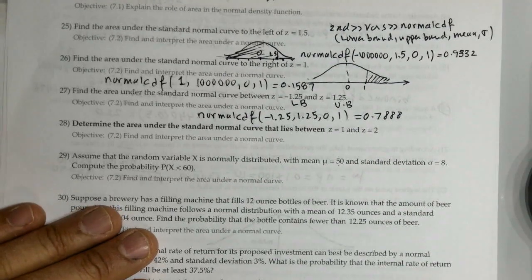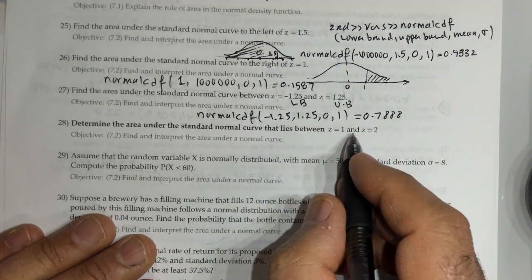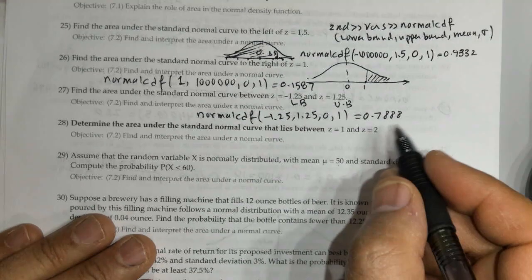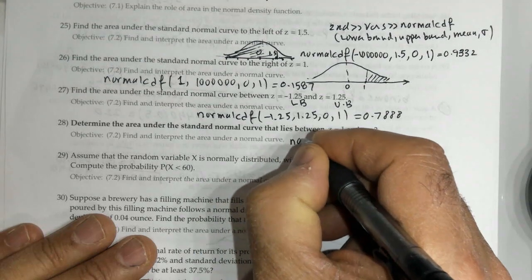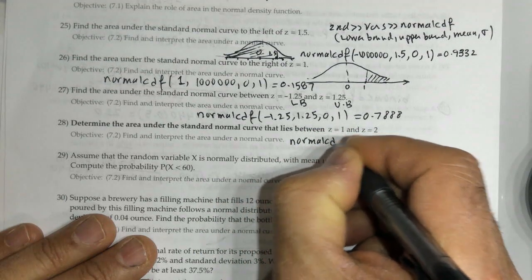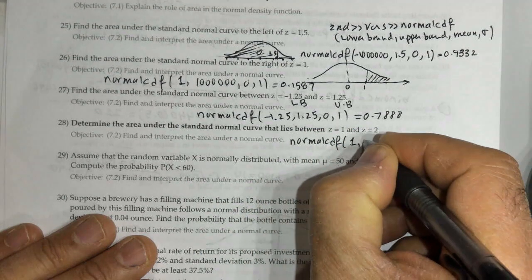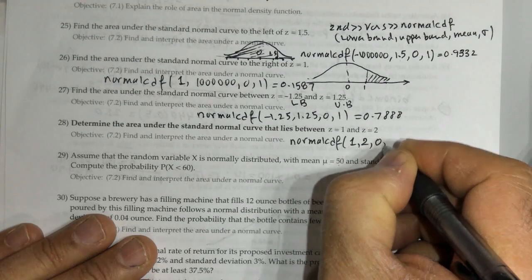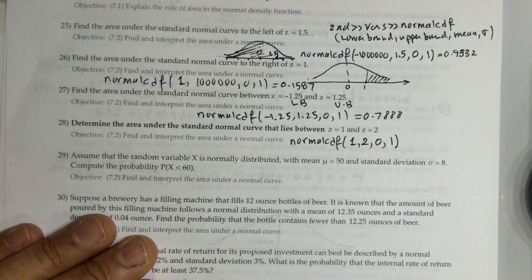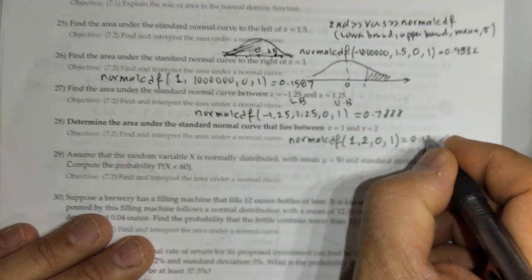Number 28. Determine the area under the normal curve between 1 and 2. It's just exactly the same as above. So it's normal CDF again. Your lower bound is 1, your upper bound is 2, your mean is 0, your standard deviation is 1. And if you do the math, you will get 0.1359.